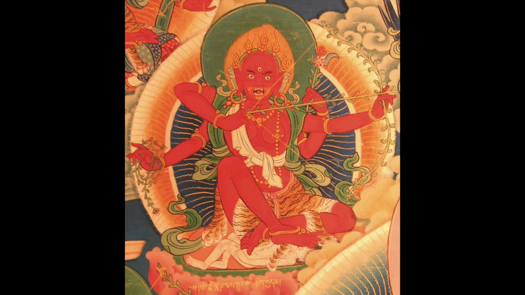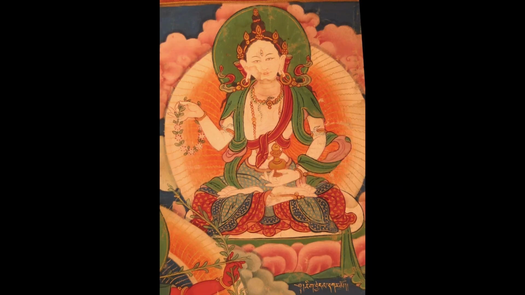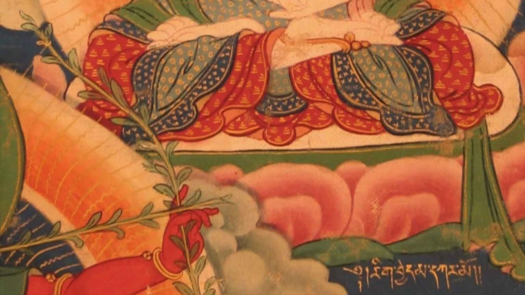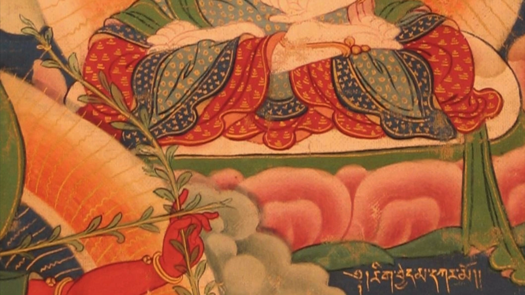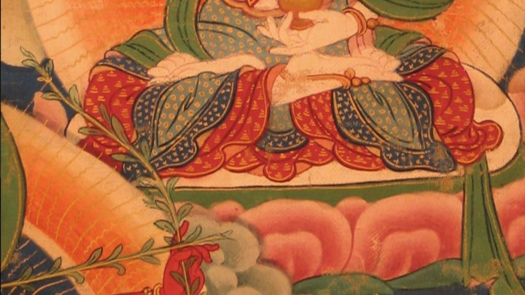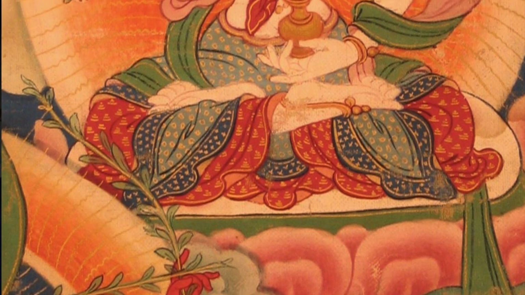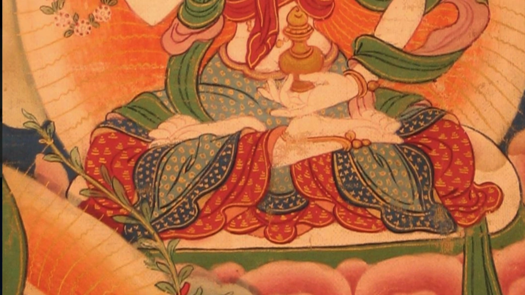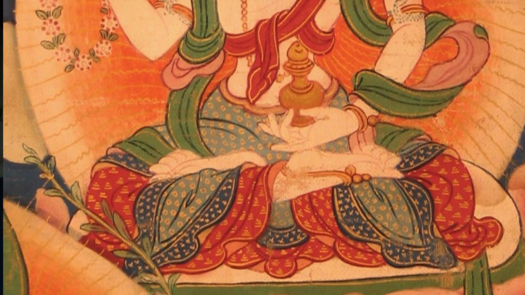Now, in terms of colors, we really only have two at this time, and that is red, which is by far the most common color for Kurukulla, and then we have white. And Kurukulla in the red form is typically semi-peaceful and semi-wrathful in demeanor. Kurukulla in the white form is often peaceful in demeanor.